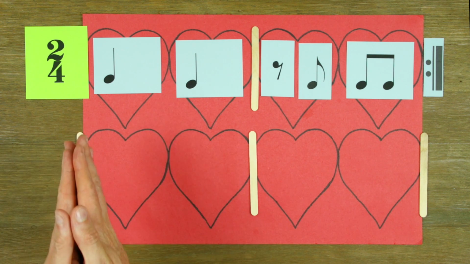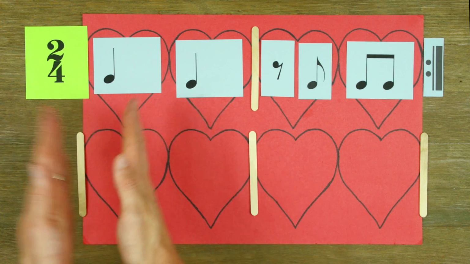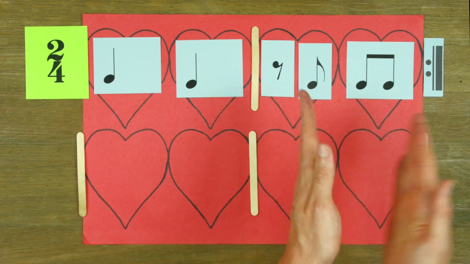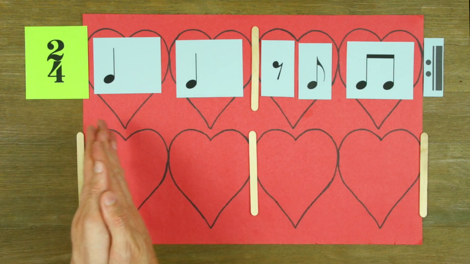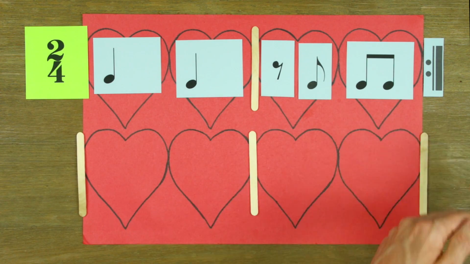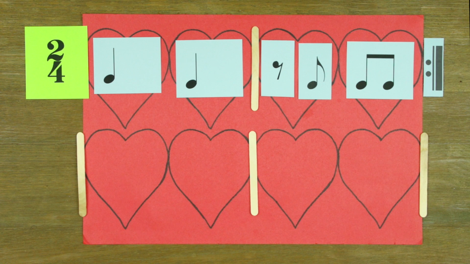All right, here's the correct answer. It should sound like this: 1 and 2 and 1 and 2 and 1 and 2 and 1 and 2 and. How'd you do? If you got it right, then let's go on. Otherwise, you can always rewind and try it again.